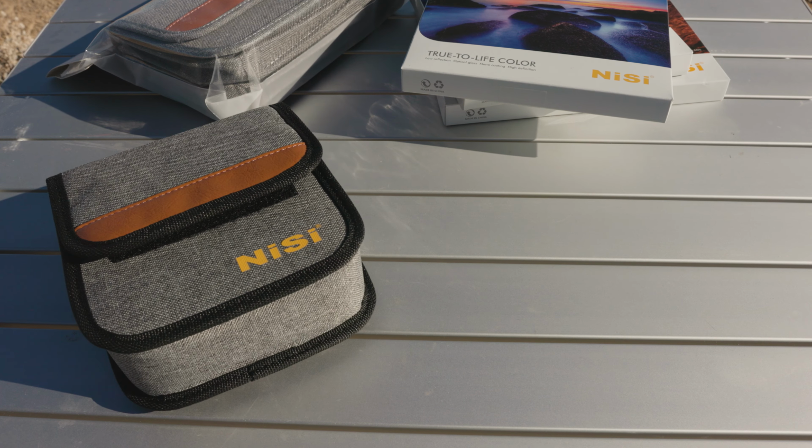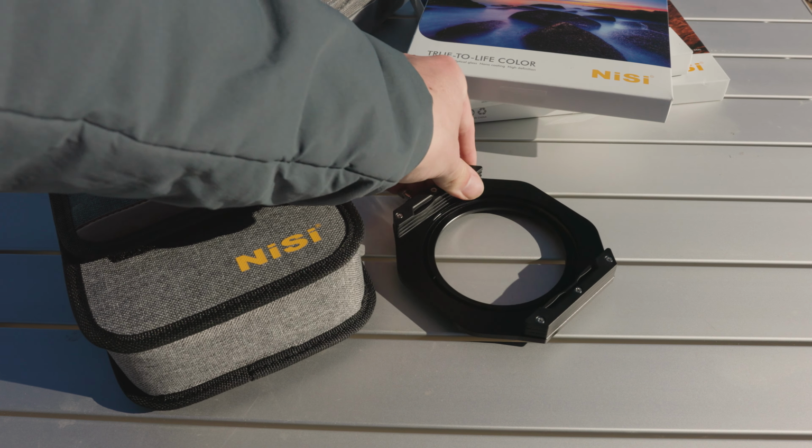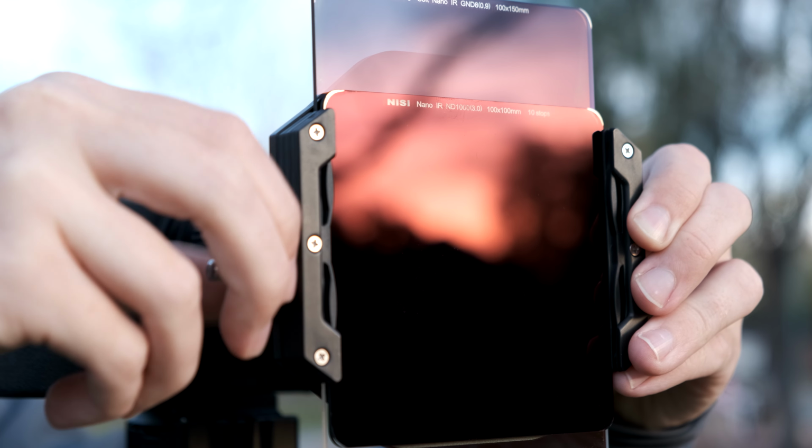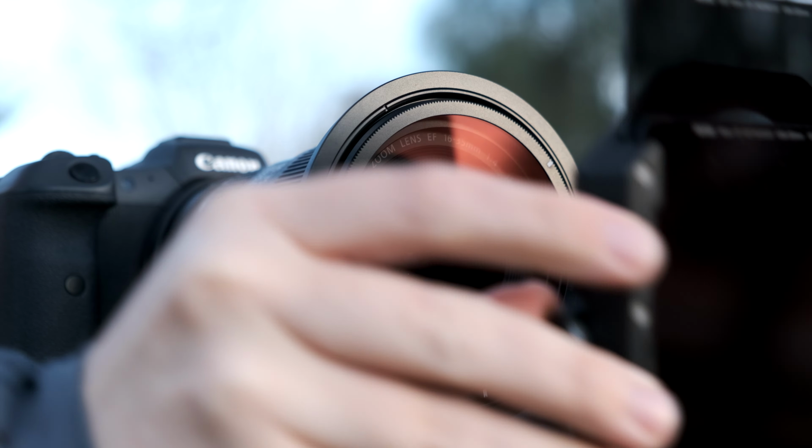Overall, I think the NiSi system is high quality, a great value, and a much smaller footprint than my current setup. The glass performed even better than I expected, and the polarizer integration is super convenient. It just doesn't fit my specific needs for what I want out of a kit, which is the last topic at hand. What is right for you?